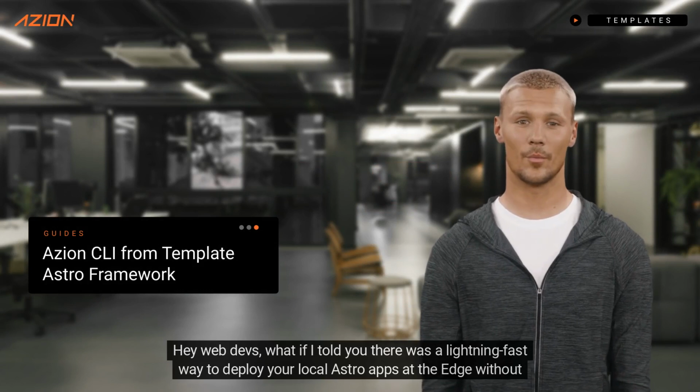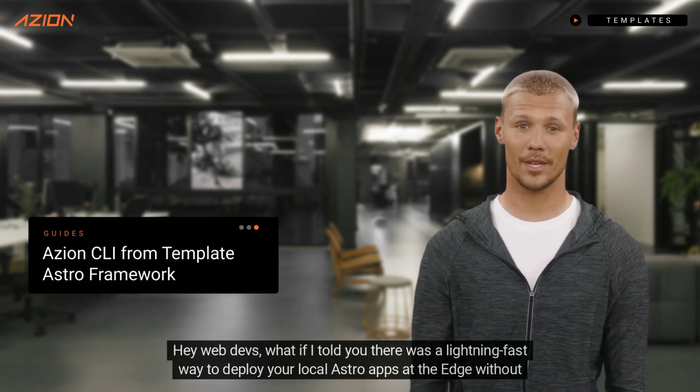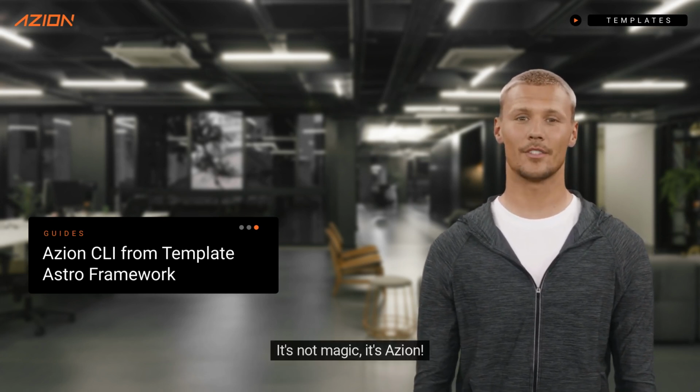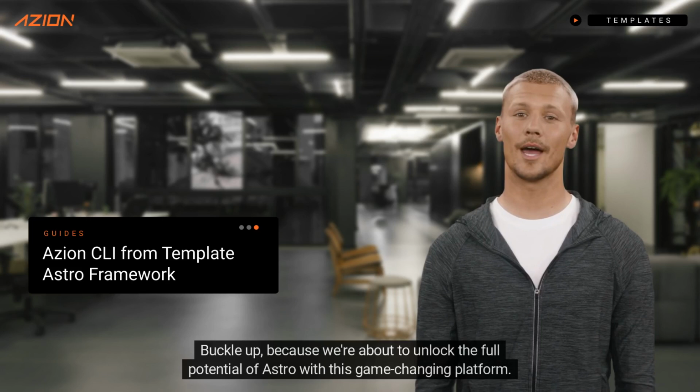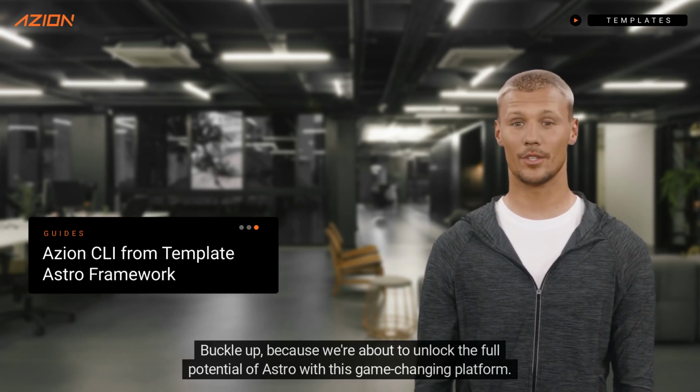Hey web devs, what if I told you there was a lightning-fast way to deploy your local Astro apps at the edge without headaches, and in just minutes? It's not magic, it's Azion. Buckle up, because we're about to unlock the full potential of Astro with this game-changing platform.